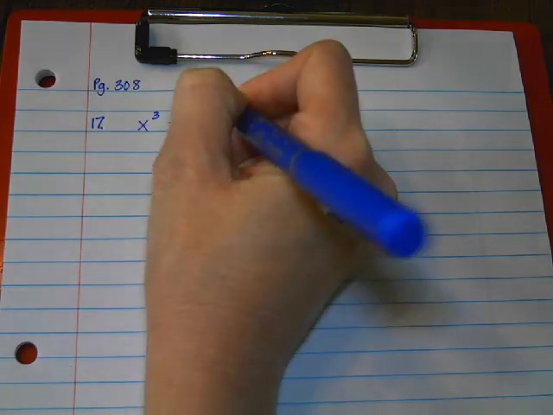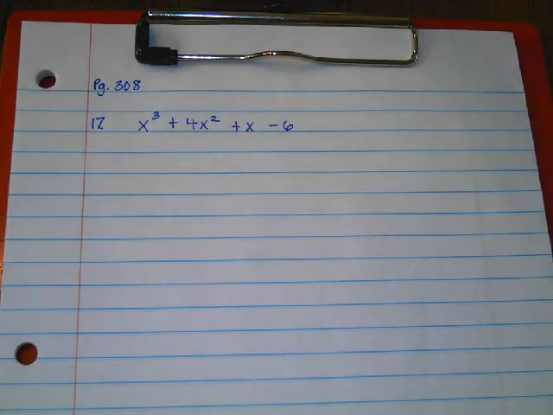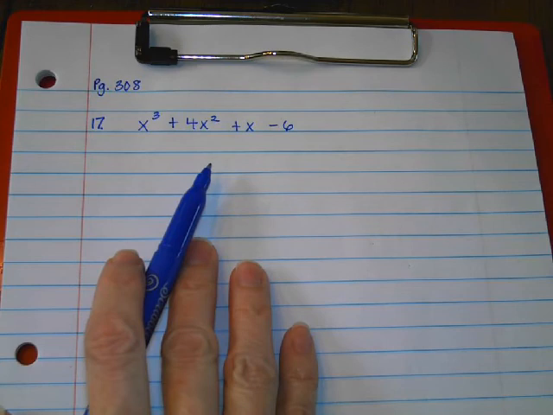All right, so we're going to go ahead and be on page 308. And we're going to do numbers 17 and 18. So we'll start with 17, and then we'll do 18. The 17 and 18 are going to each use the same polynomial, which is x cubed plus 4x squared plus x minus 6. So each problem we're going to do is going to use the same polynomial as our dividend.